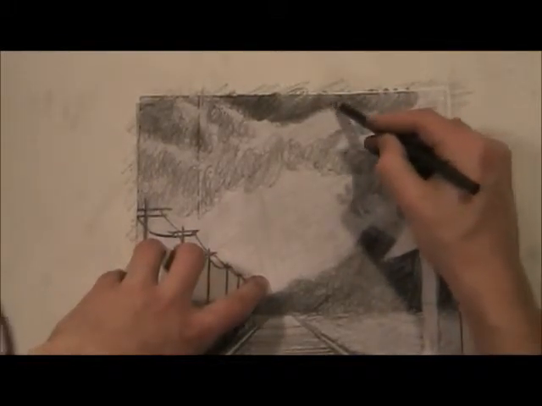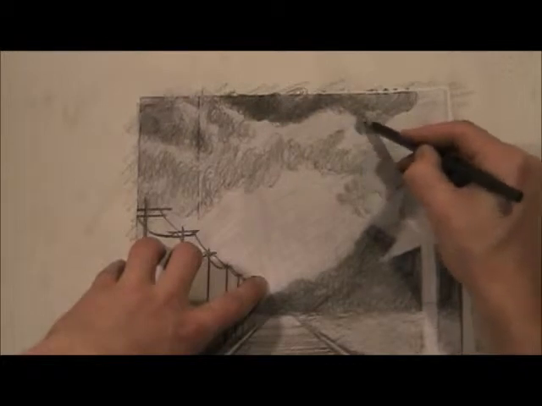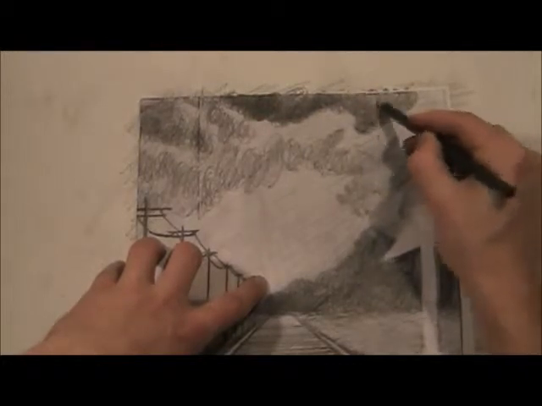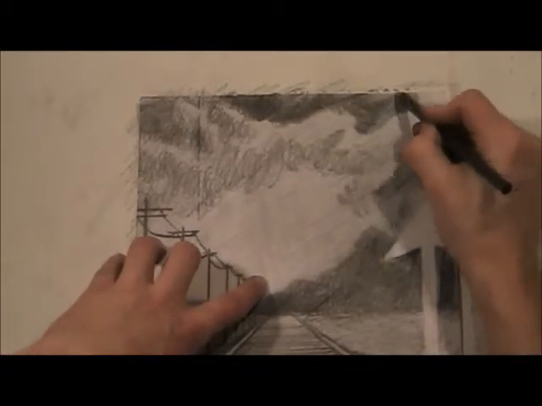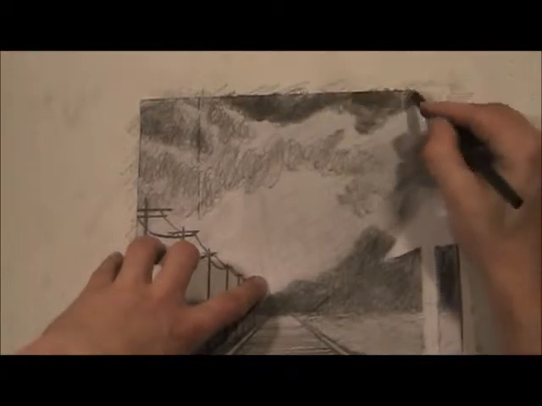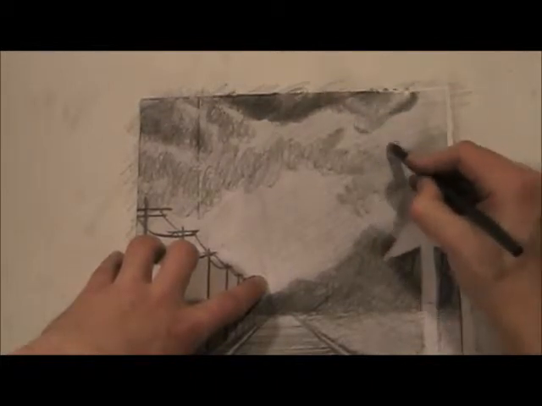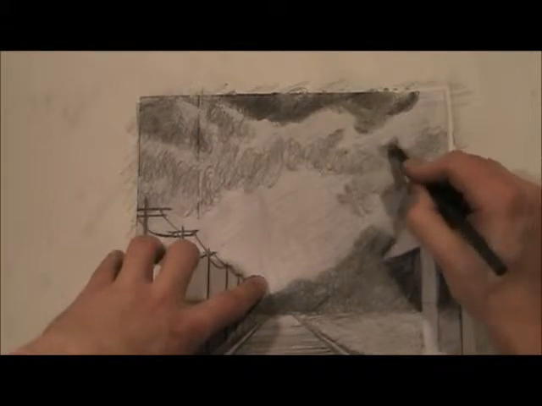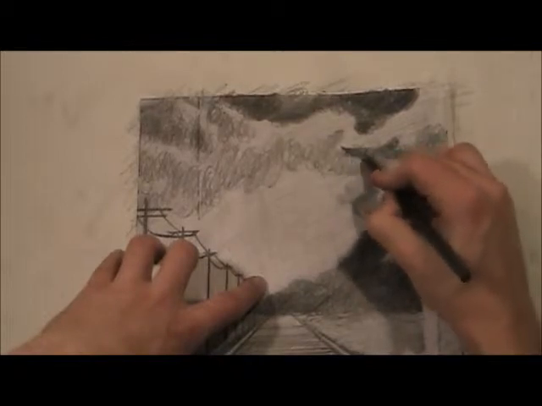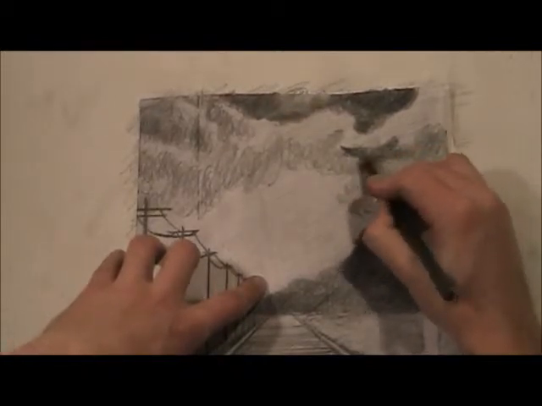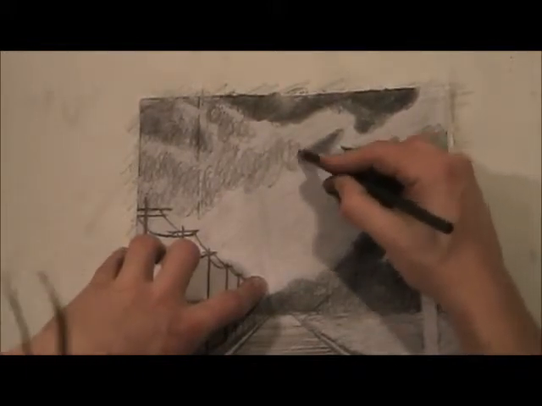Okay. Again, I'm really observing and looking at the values that I did on the other drawing to figure out where it's dark, where it's lighter, where it's just in between, maybe a little bit just kind of gray.